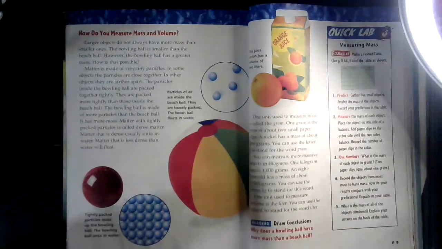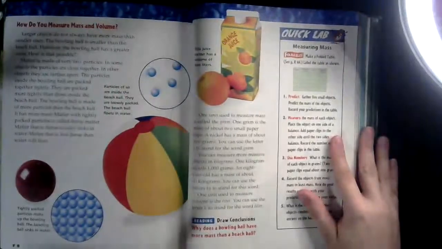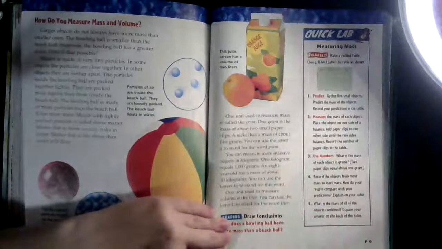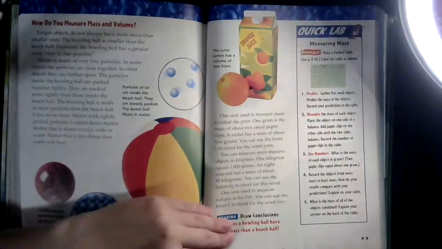Matter that is dense usually sinks. Matter that is less dense will float. All right, this is where science and math kind of go together. One unit to measure mass is called the gram. 1 gram is the mass of about 2 small paper clips.